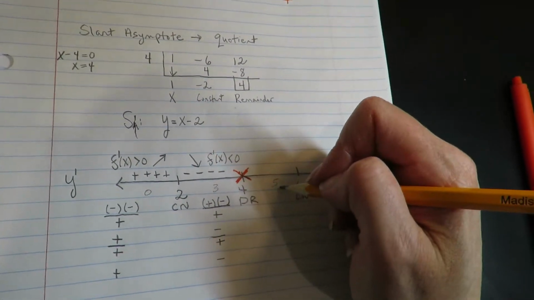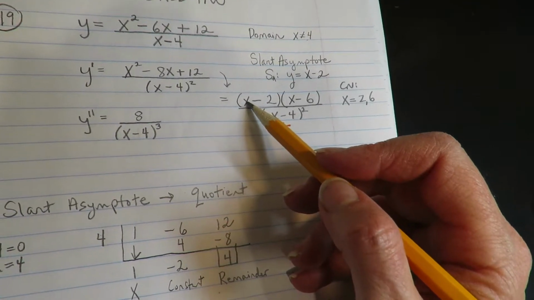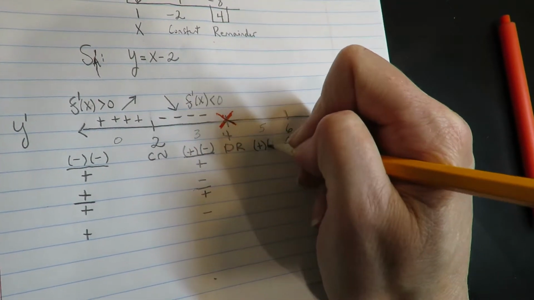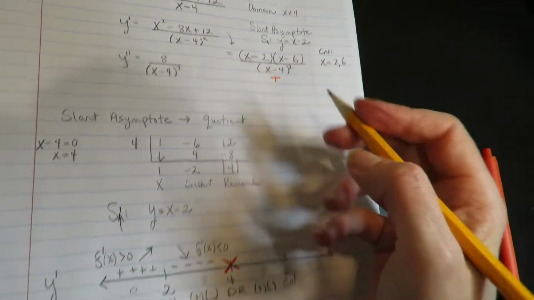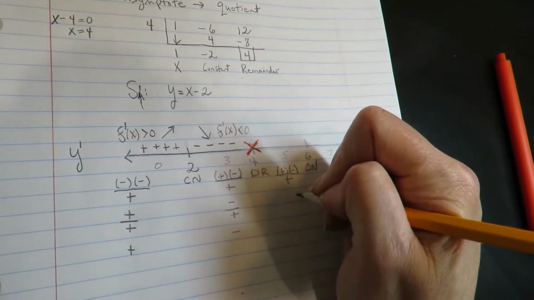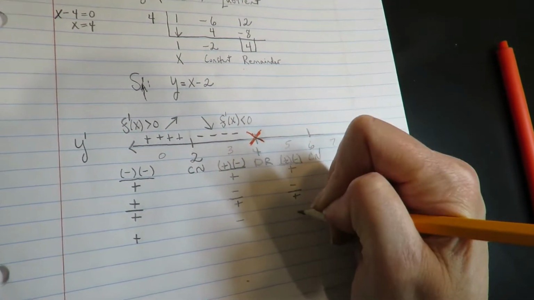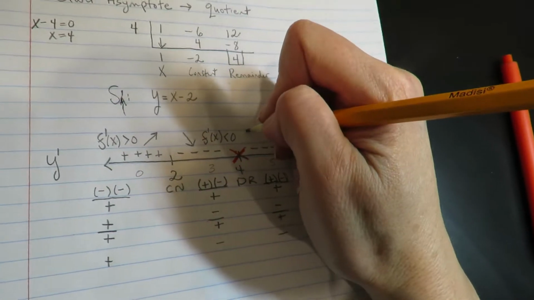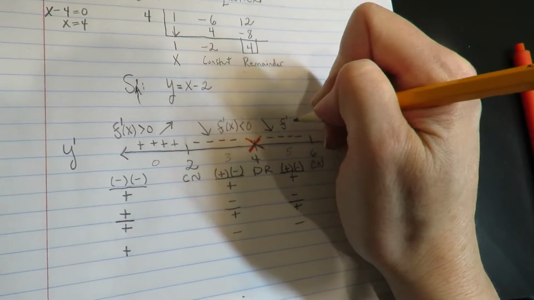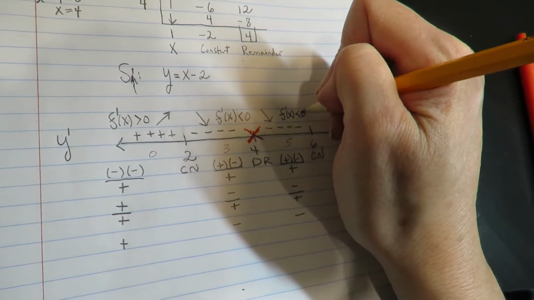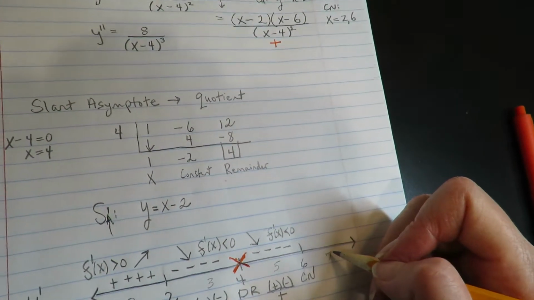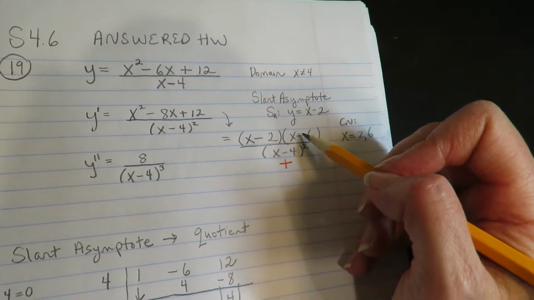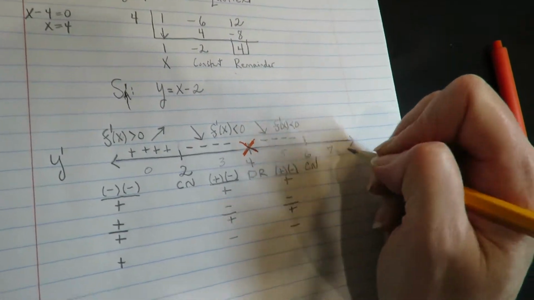All right, we're off to 5. 5 into here is positive. 5 into here is negative. The denominator is always positive. So that's a negative over a positive, which is negative. All right, so this is negative. This is going down. All right, now we're off to the 7. 7 makes this positive, makes this positive. This one's always positive.